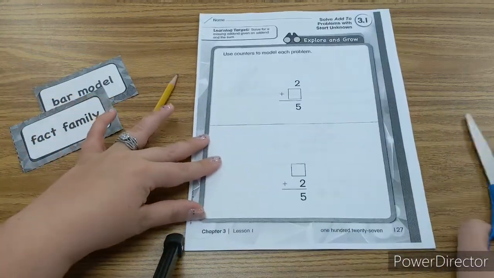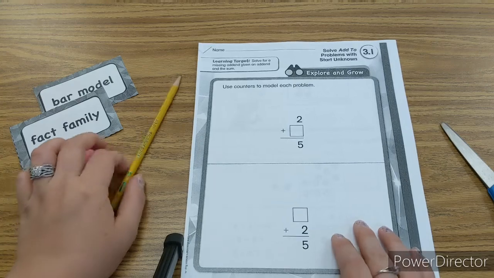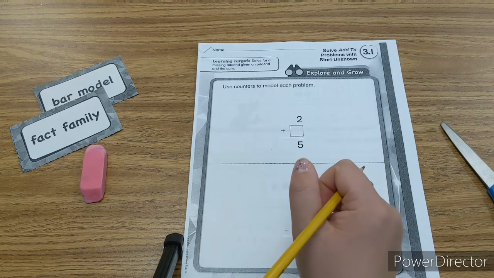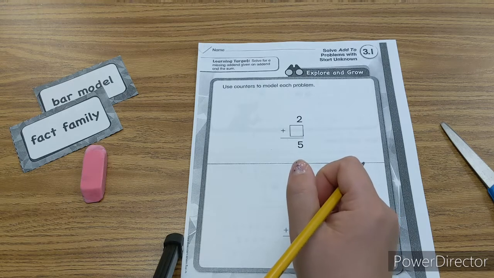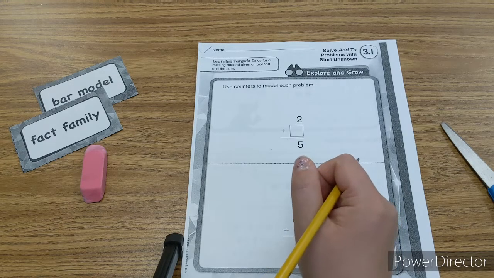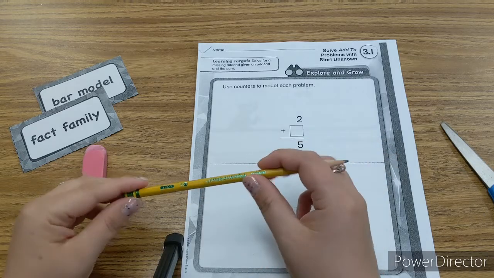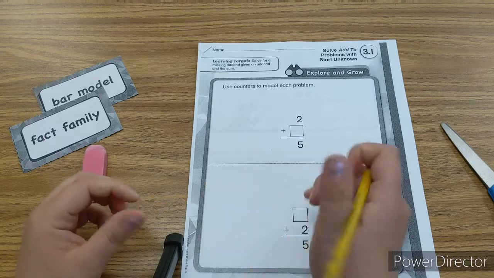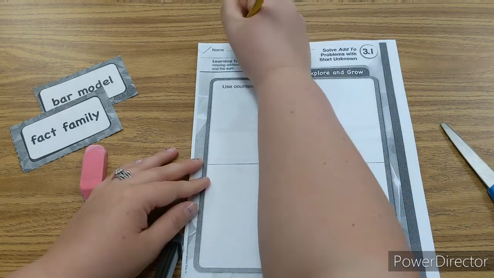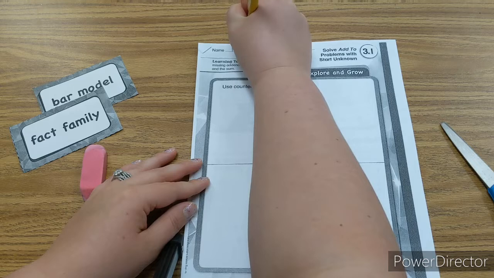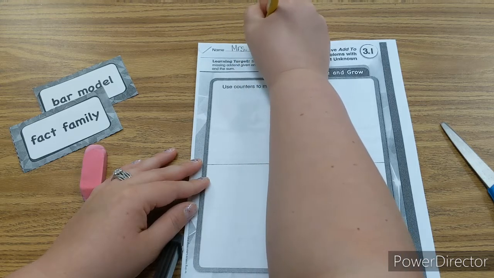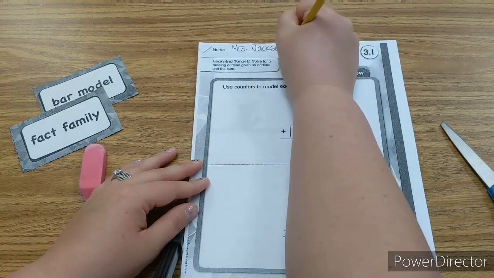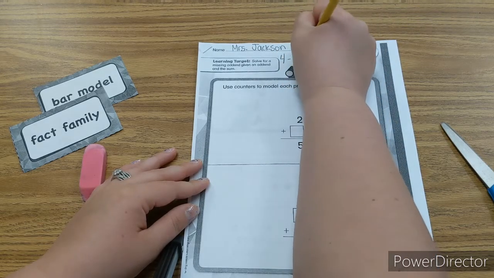All right, let's go ahead and get started on our math work for today. The first thing we need to do is write our name and date. If your name is Jonathan, you're going to write Jonathan. If your name is Dominic, you're going to write Dominic. If your name is Berlin, you're going to write Berlin. If your name is Gunnar, you're going to write Gunnar. But my name is Mrs. Jackson, so I'm going to write Mrs. Jackson. And my date is 4-20-20.